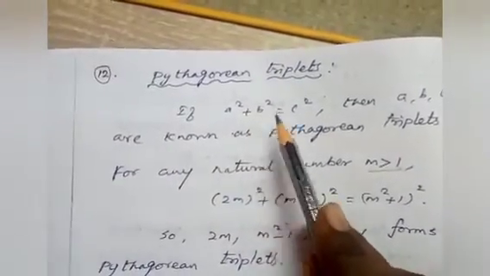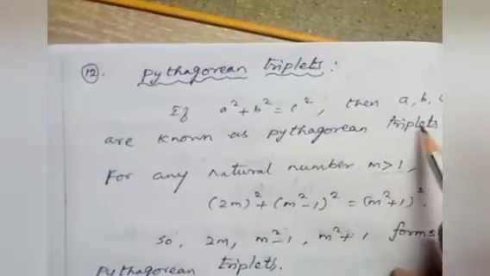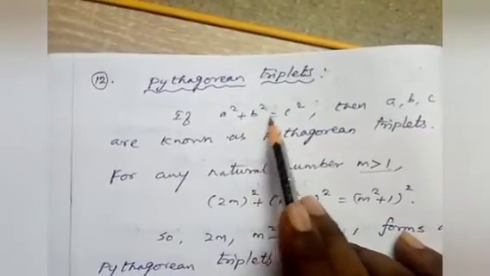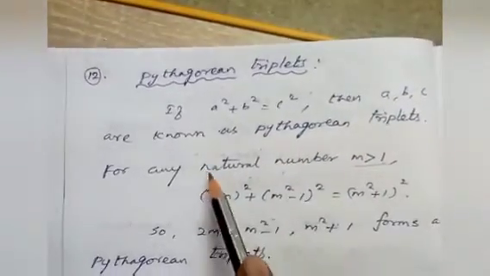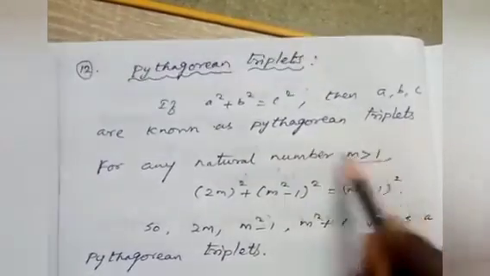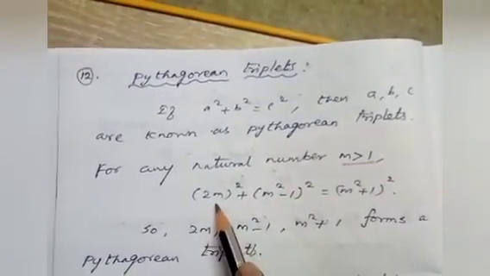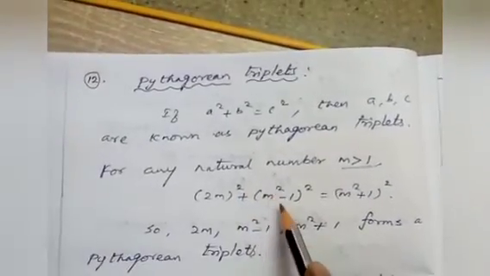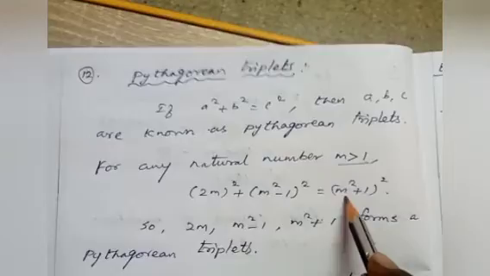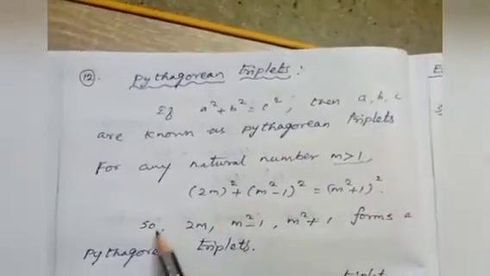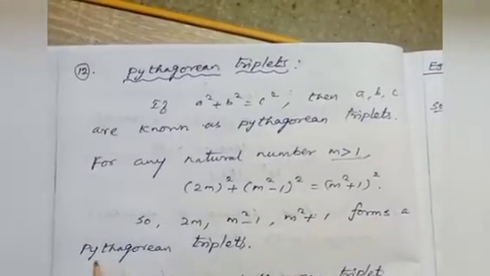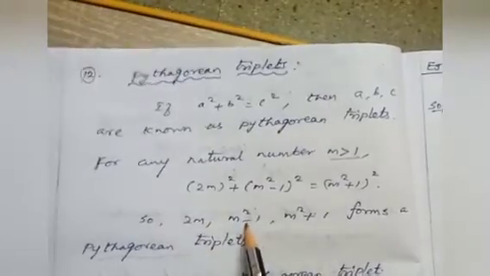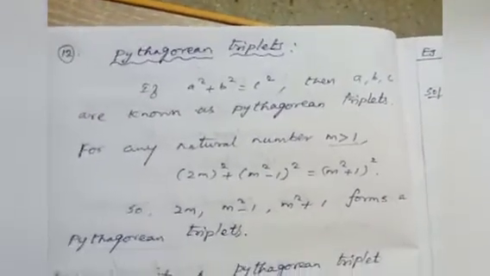So the next property is Pythagorean triplets. If a square plus b square is equal to c square, then a, b, c are known as Pythagorean triplets. For any natural number m greater than 1, 2m the whole square plus m square minus 1 the whole square is equal to m square plus 1 the whole square. So 2m, m square minus 1, m square plus 1 forms a Pythagorean triplet.